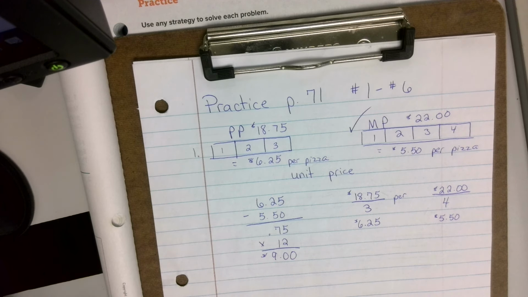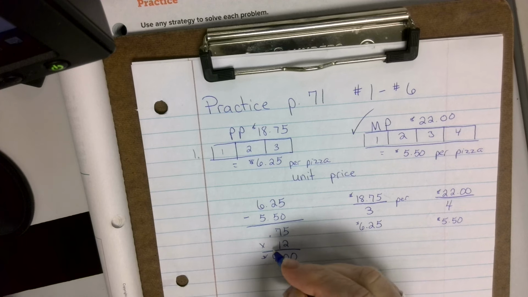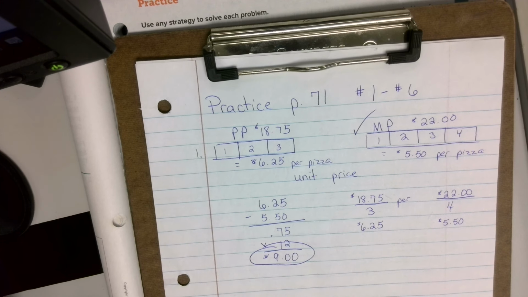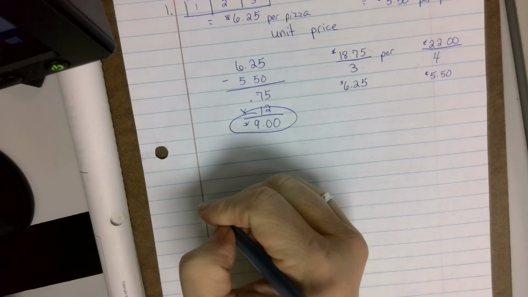And remember, we're solving real world problems using unit rates, and money, buying things, is one way that we use this in real life. So your answer to practice problem number 1 is $9. Now, let's take a look at problem number 2.